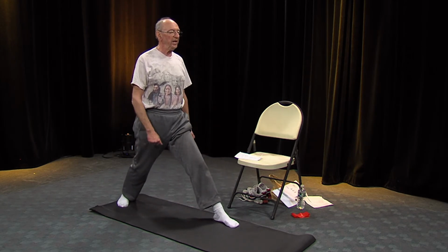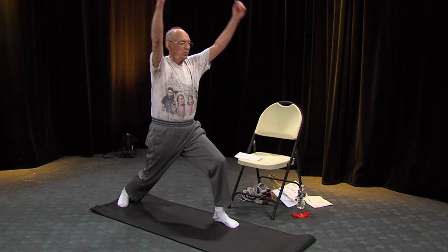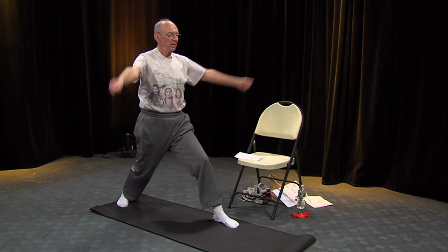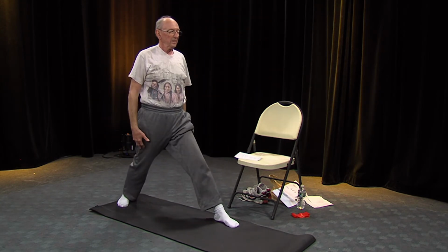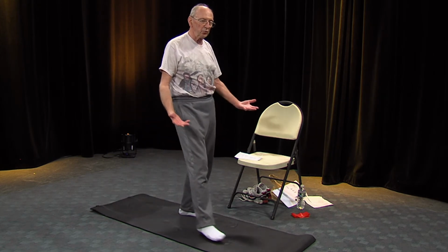You can add your hands to it too. 1, 2, 3, 4, 5. And of course you can do the other side as well.